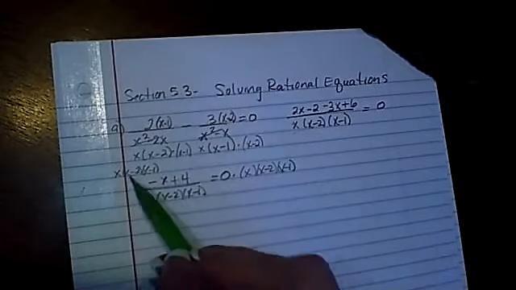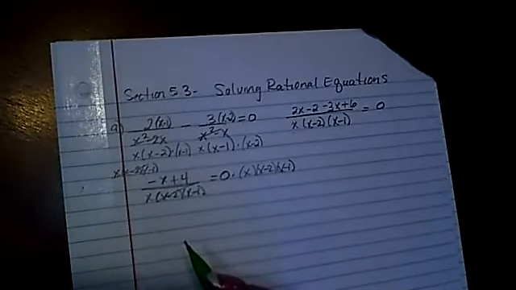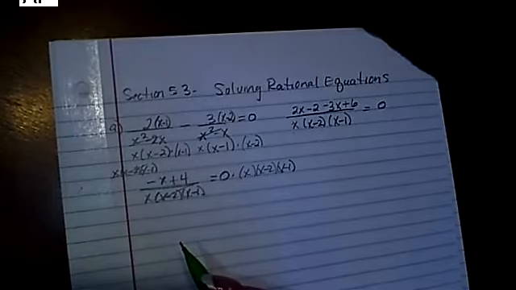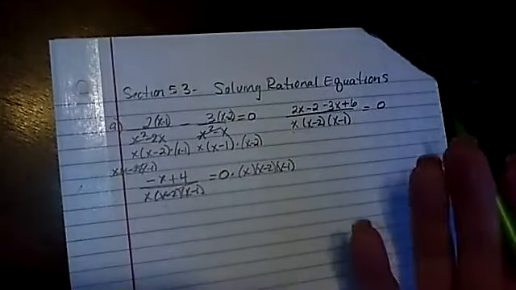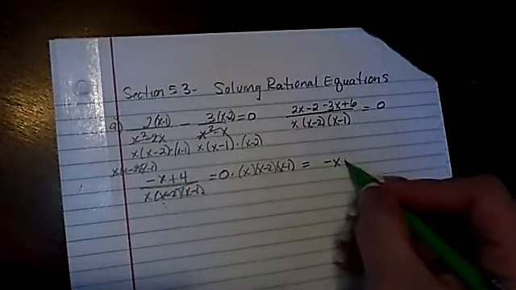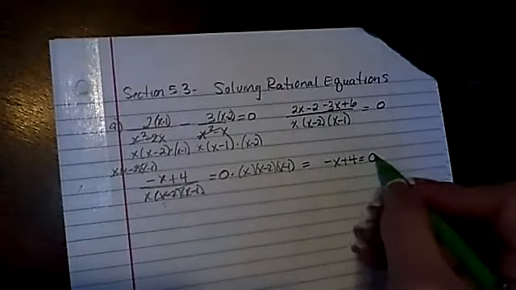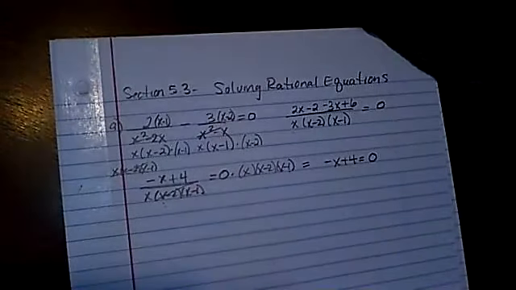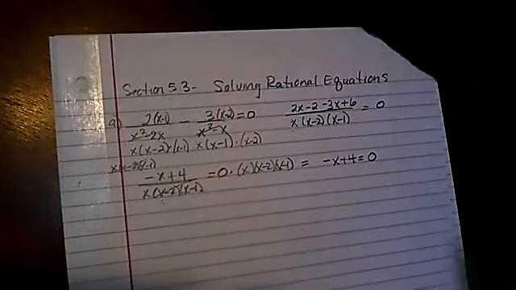What happens over here is this whole denominator always cancels out. That's always going to happen. And here, let me zoom in a little bit. There we go. 0 times anything is always just going to be 0. So what I end up with, these cancel out, so I have a negative x plus 4 is equal to 0 times all of this, which is 0. Honestly, you're really just setting the numerator equal to 0. That's how it's always going to turn out on these.